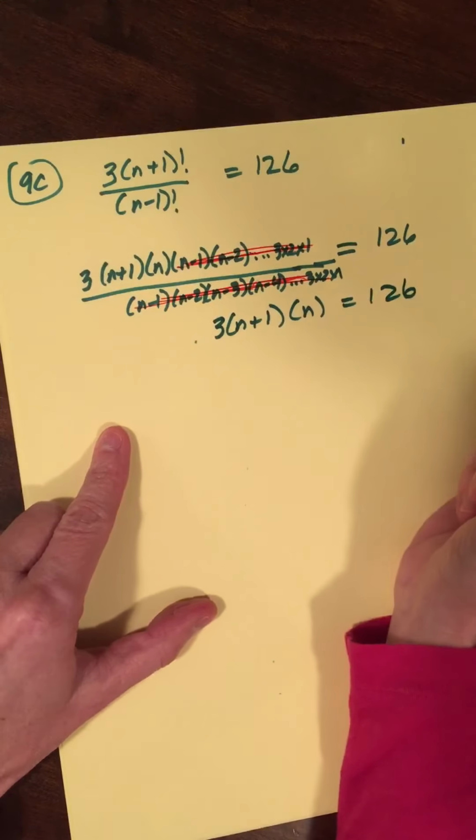Yes, it does. So watch what I'm going to do next. I'm going to divide every one of my terms by 3. So 3n squared divided by 3, 3n divided by 3, negative 126 divided by 3, 0 divided by 3.